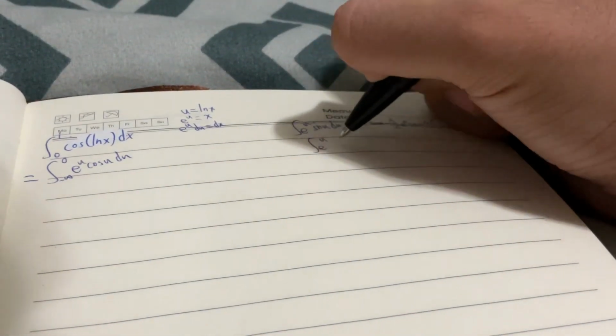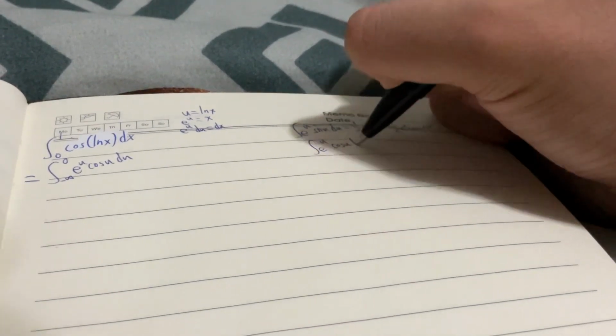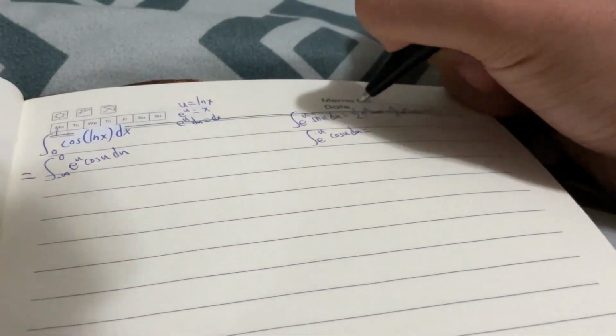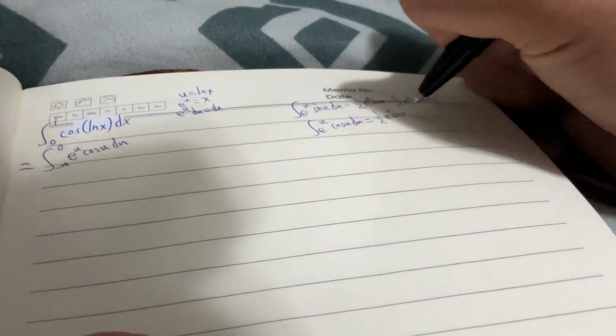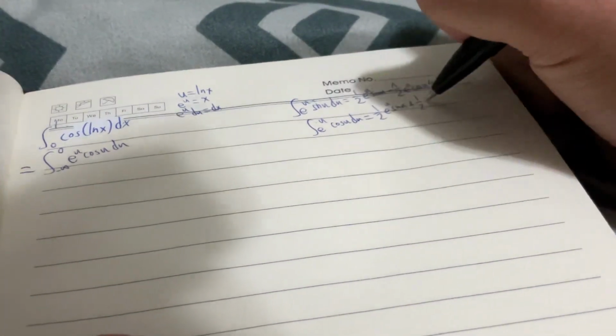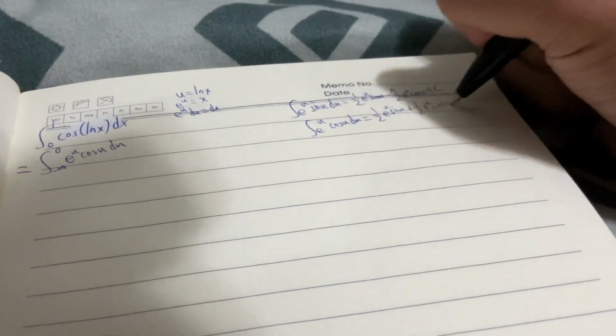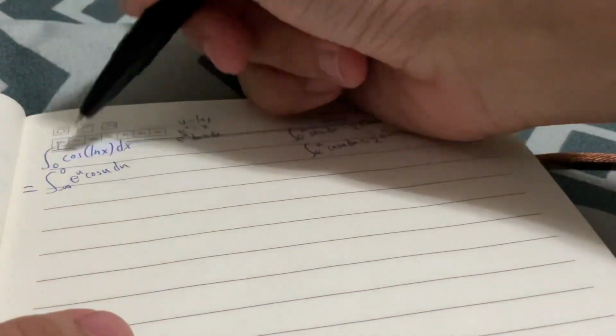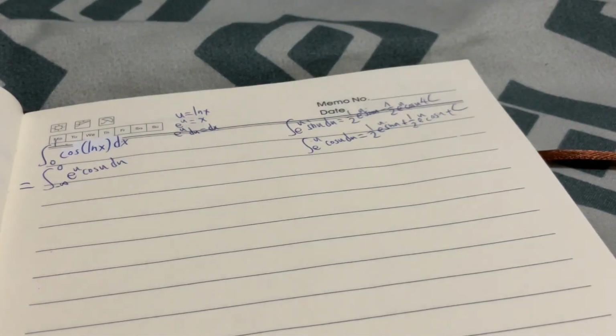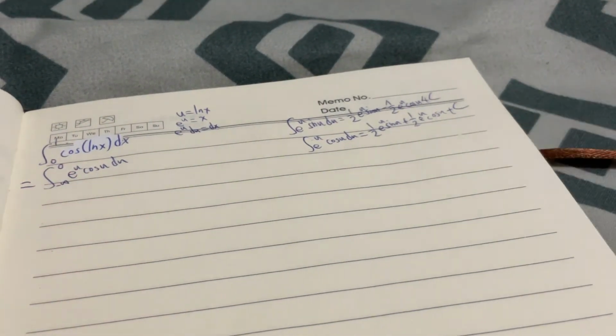But e to the u cosine u du is equal to 1/2 times e to the u sine u, but this time plus 1/2 times e to the u cosine u plus c, like that.